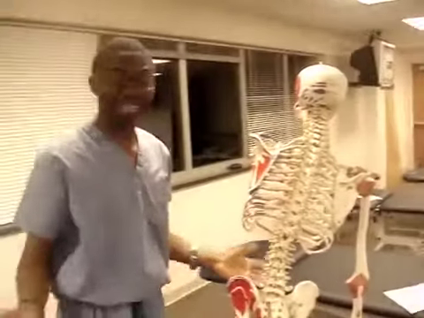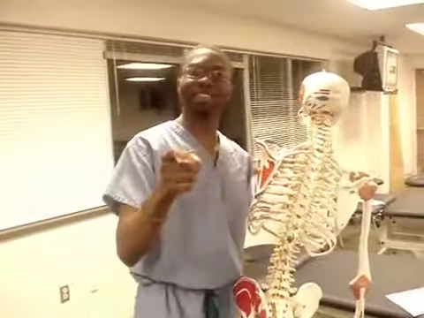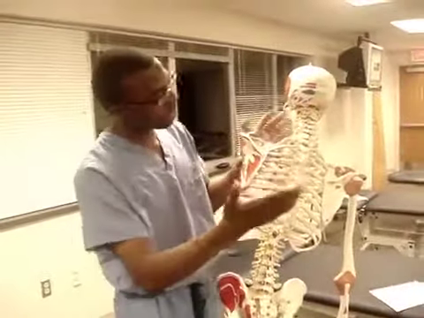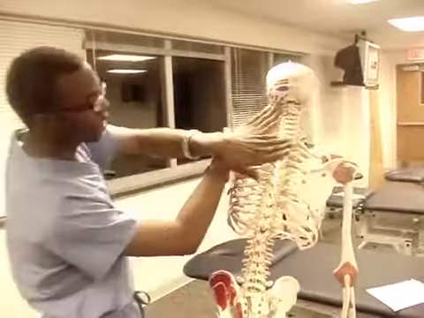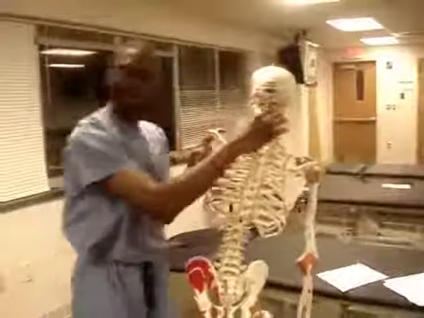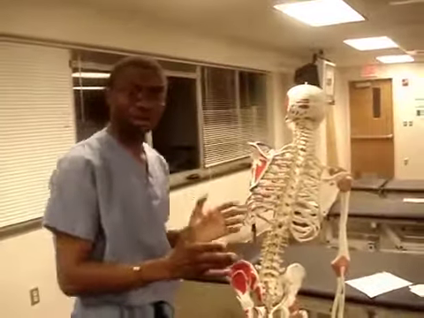So what nerve innervates it? I gave it away the first time. It's the dorsal scapular nerve. The same exact nerve. Think about it. If the muscle is sitting right here, and you have another muscle sitting right here, they've got to be innervated by the same nerve.